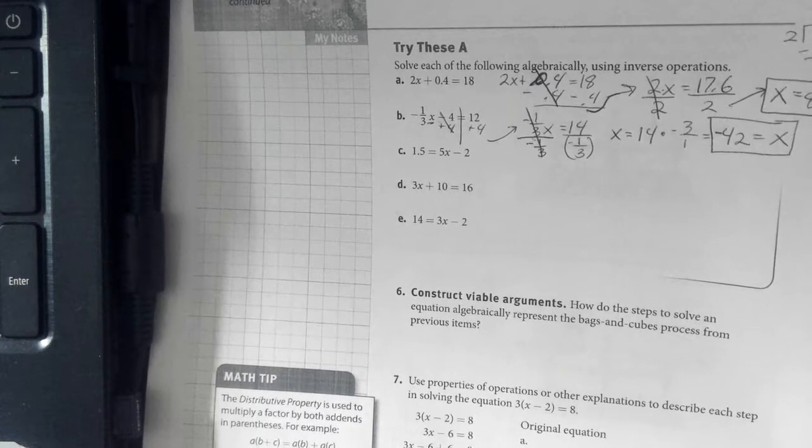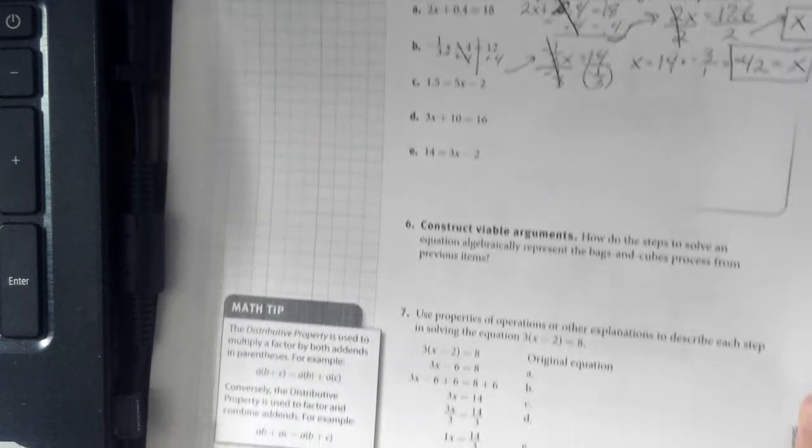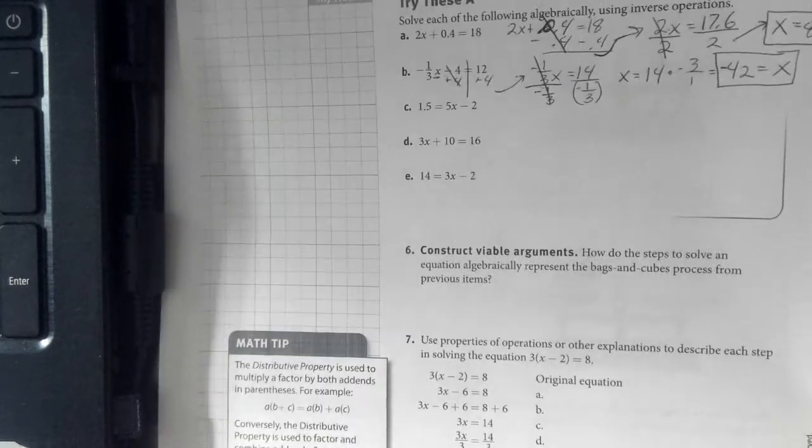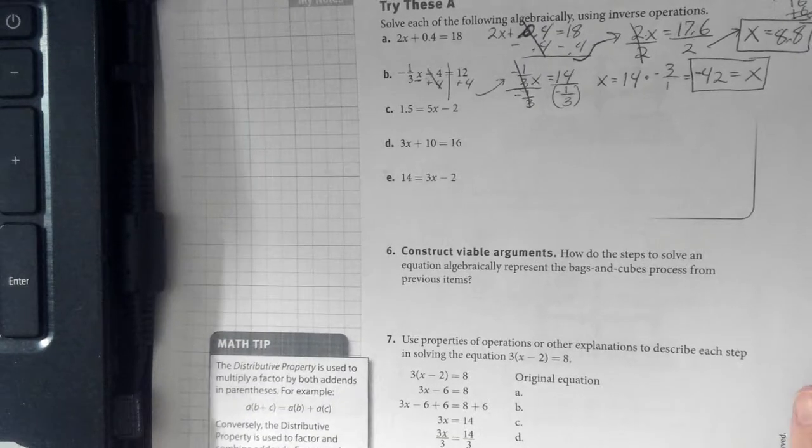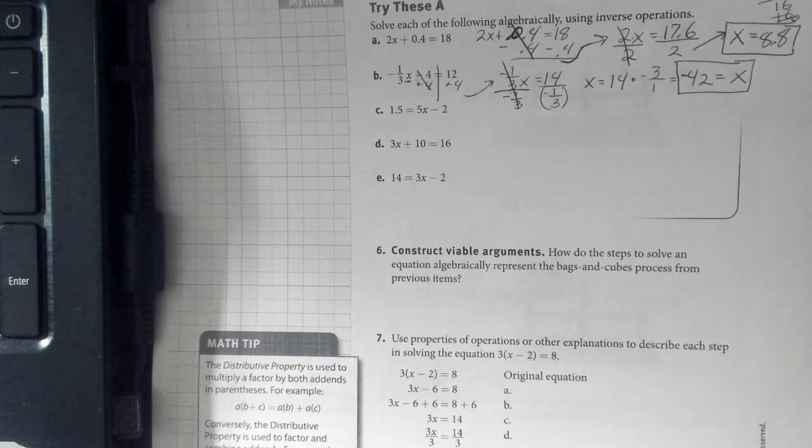I'm going to go to number 6. It says construct variable arguments. How do the steps to solve an equation algebraically represent the bagged and cubed process from previous items?